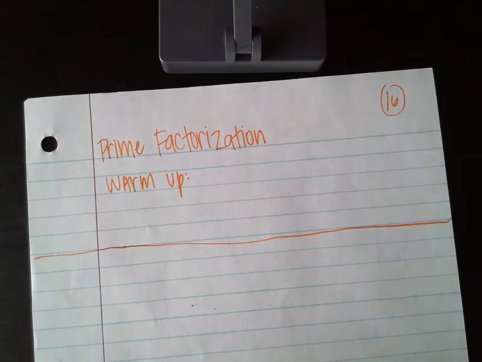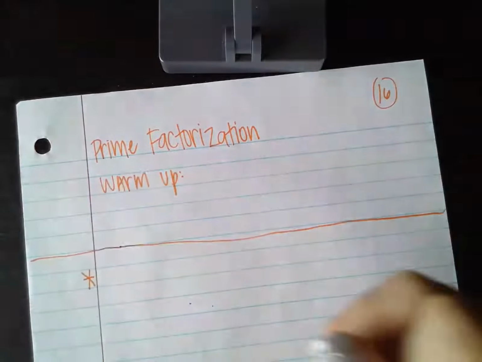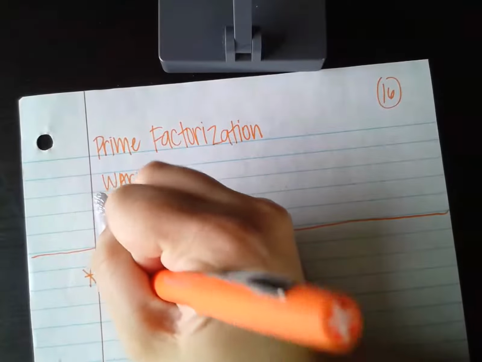Okay. So the first thing we're going to talk about is prime numbers and this special cool thing in math called prime factorization. So the first thing we're going to do is define what a prime number is. So I'm going to write prime numbers.